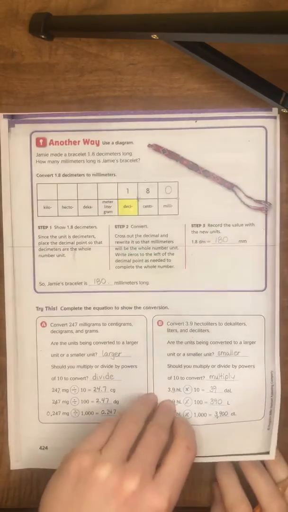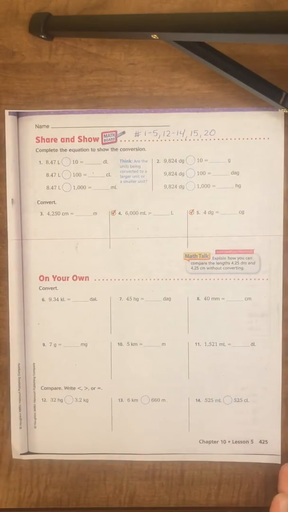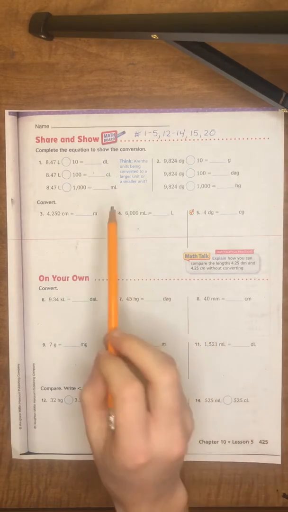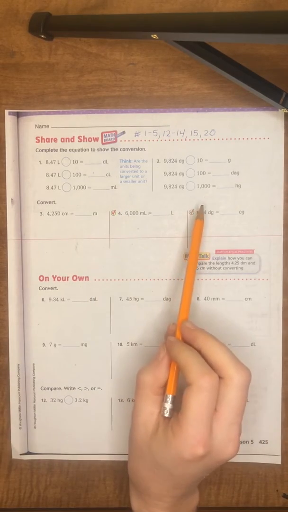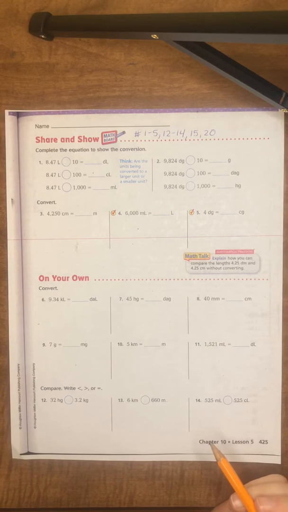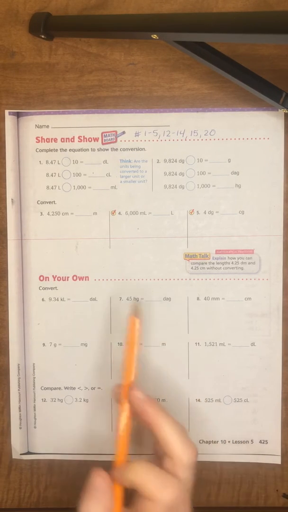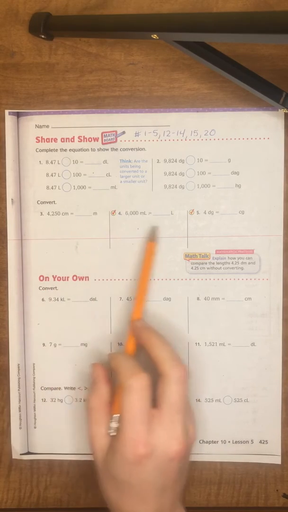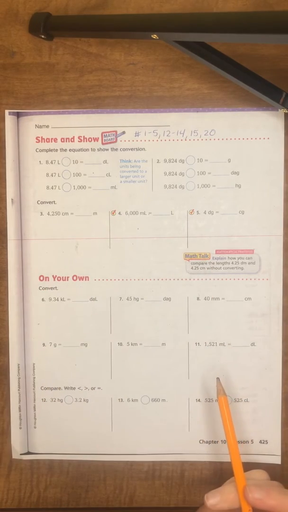Now you're going on to your own. For numbers 1 and 2, you're going to complete the equation to show the conversion. For numbers 3, 4, and 5, you're going to convert.